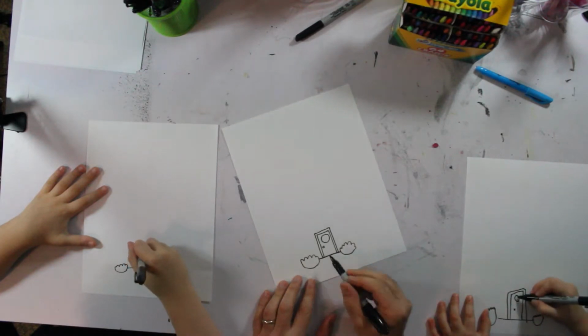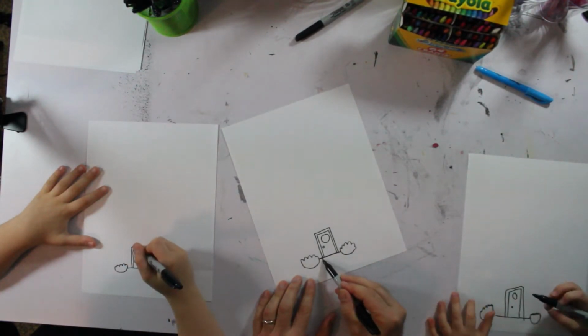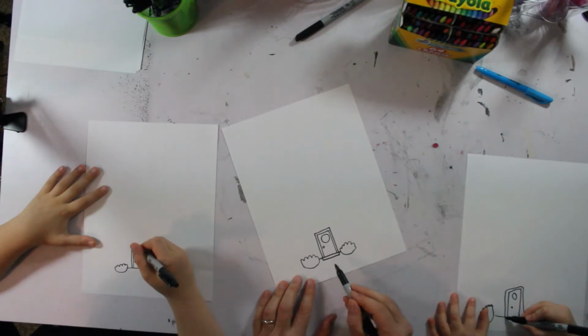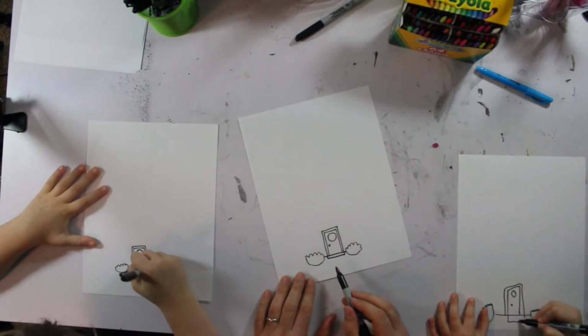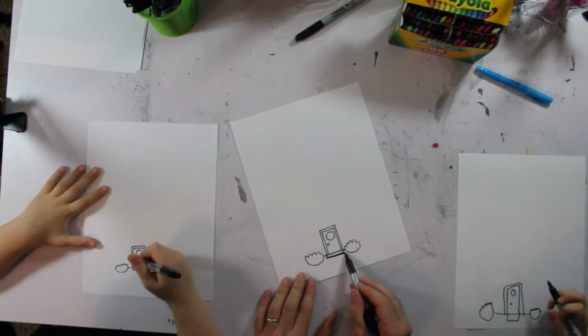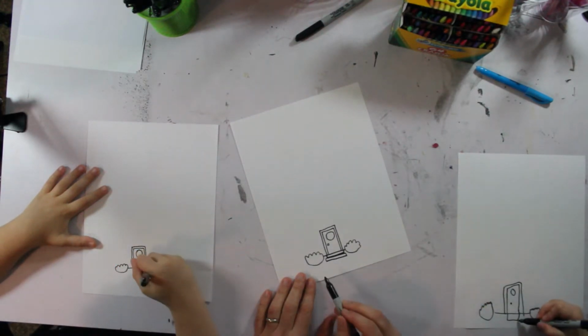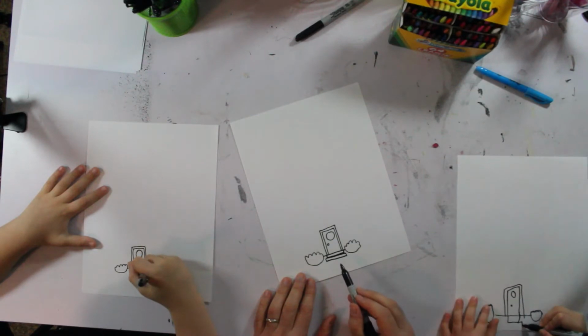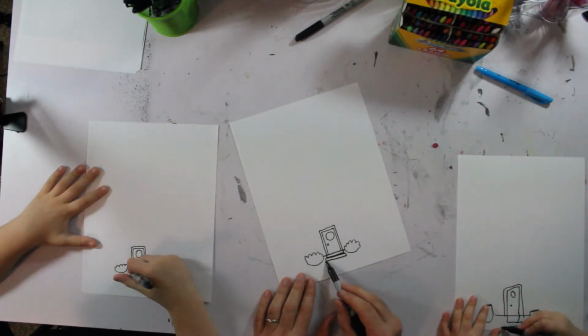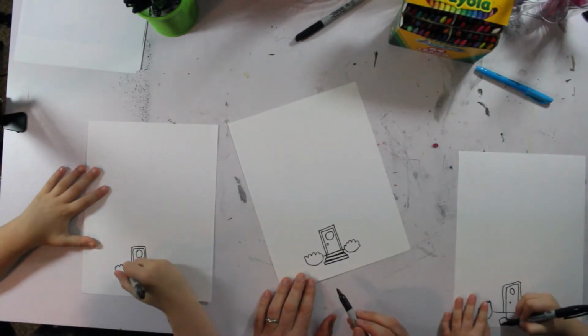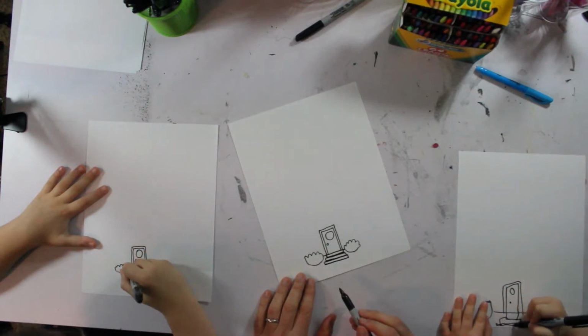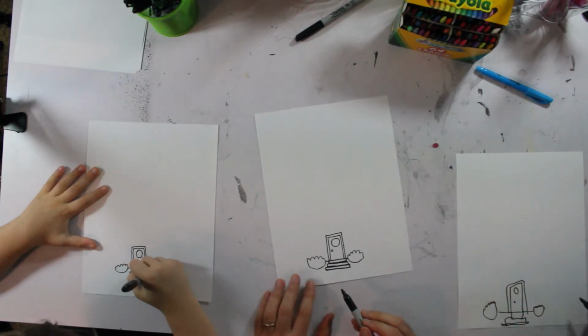Now we're going to draw some steps, and the steps are also going to be rectangles, and they're going to start out with one that's basically the same length of the door, and then we're going to do another one that's a little longer than that, so it looks like the steps are moving forward or coming forward. And then we could draw another one underneath that. I can't draw anymore. Yeah, you ran out of space a little bit. That's okay.